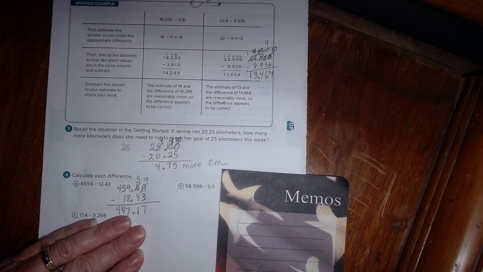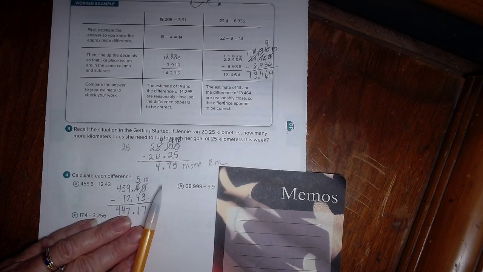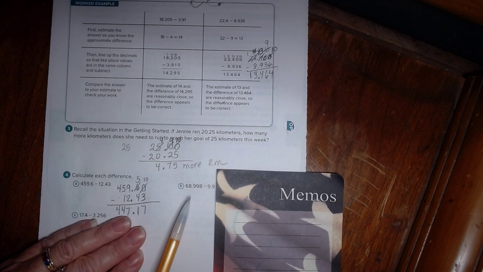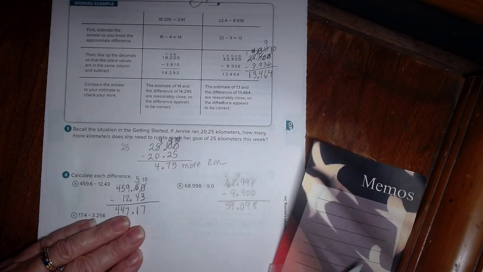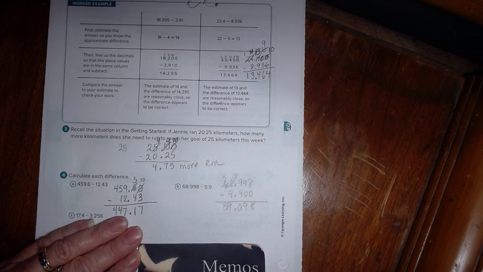Okay, so welcome back. I forgot we should always estimate first to see if our answer is in the ballpark where it should be. So 68 and 998 thousandths. If we're looking at the nearest whole number, that 9 says to make that 8 a 9, so 69. This is 9 and 9/10, so that 9 tells us to make that a 10. So 69 minus 10, our answer should be around 59. I did in fact get 59 and 98 thousandths.